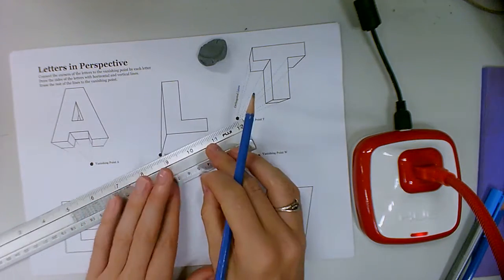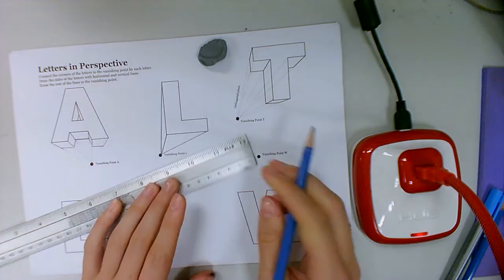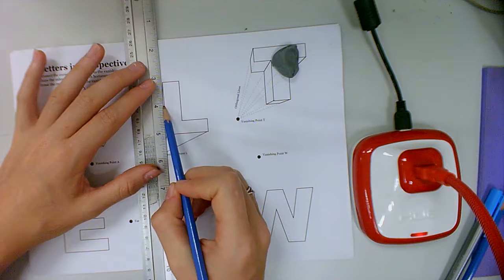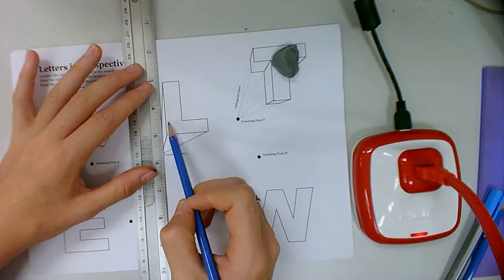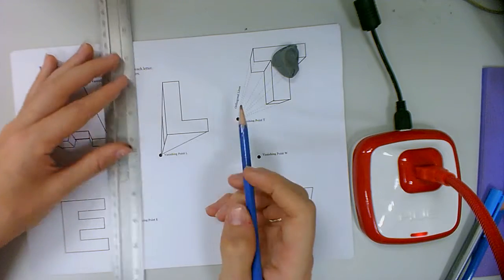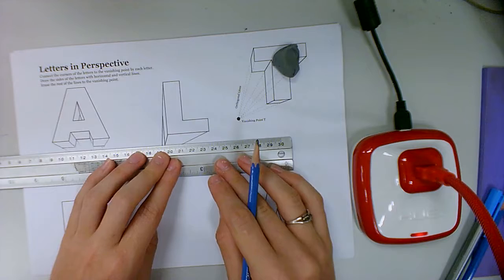Here. And here. Now I'm going to draw parallel lines. I need to go parallel vertically and horizontally. So I'm going to go parallel here. This is where it'd be really important to have a really sharpened pencil.